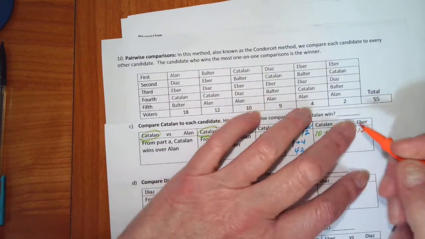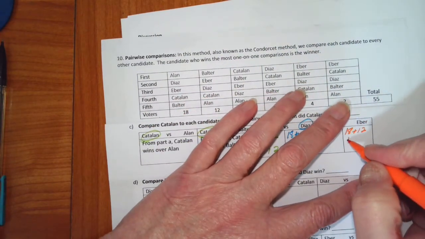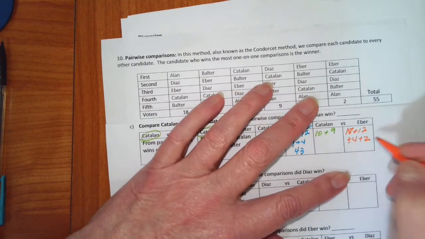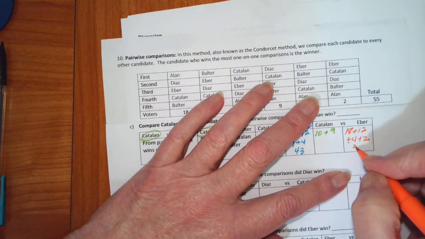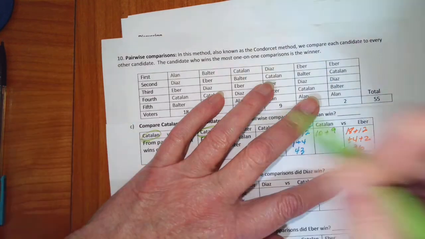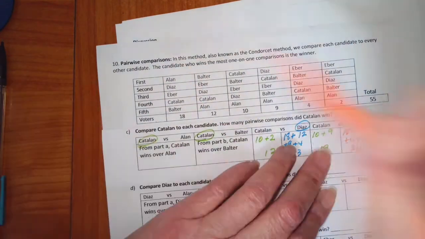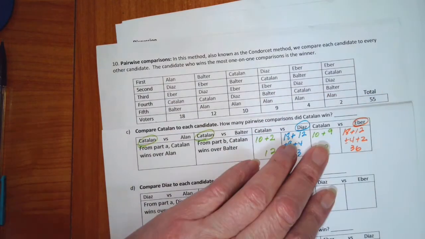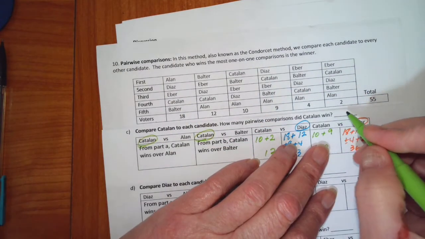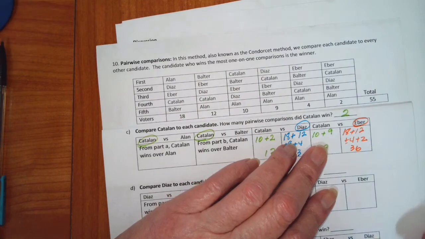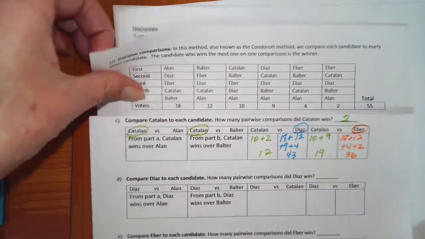Eber won the last two, so is going to get the 4 and the 2. So that's 36. That's 19. So Eber won, and Catalan won 2 head-to-head comparisons.